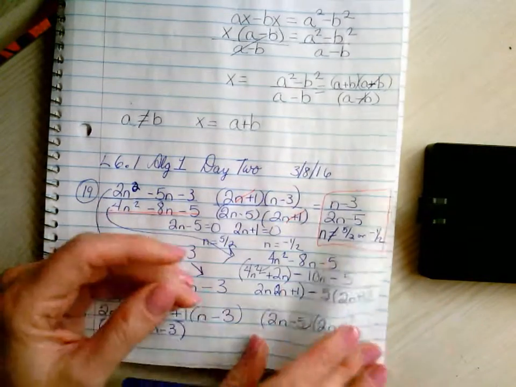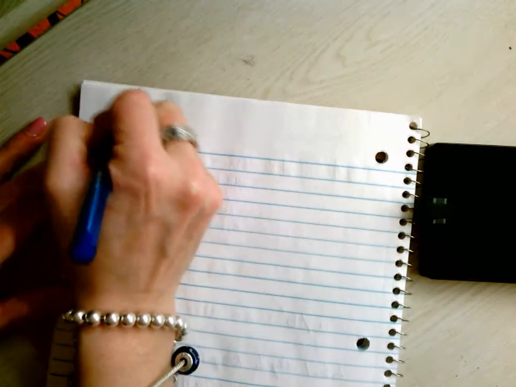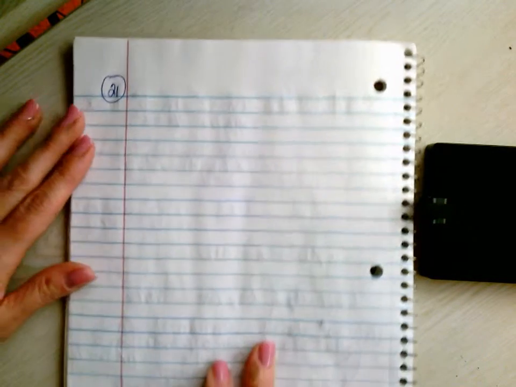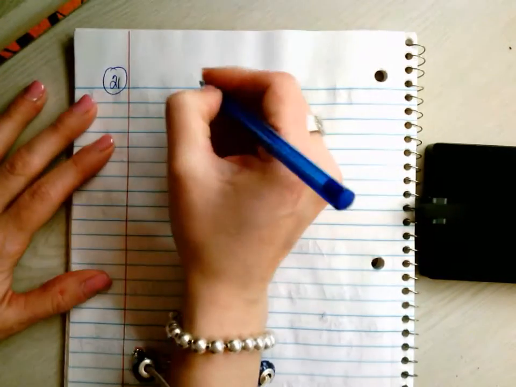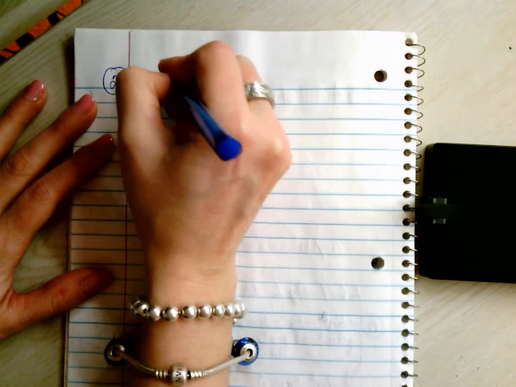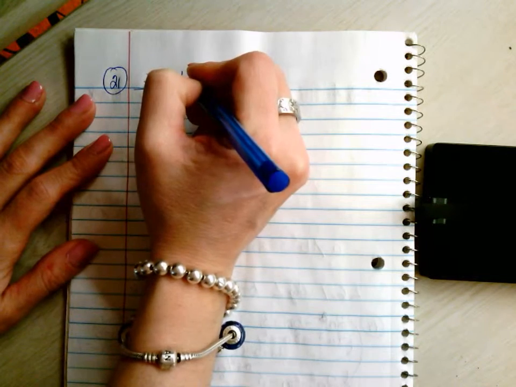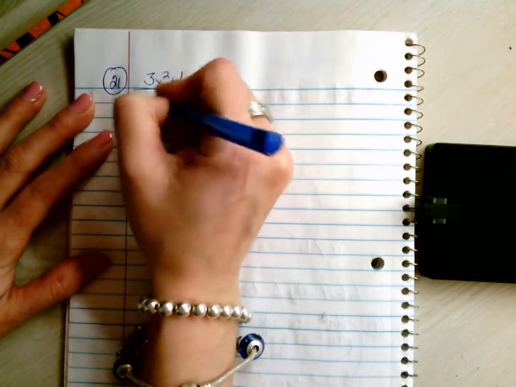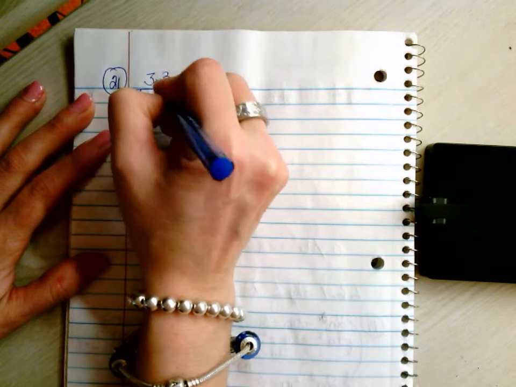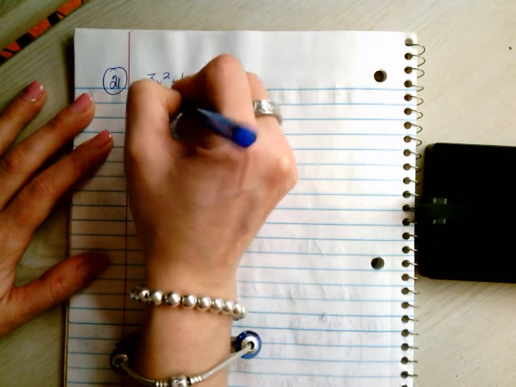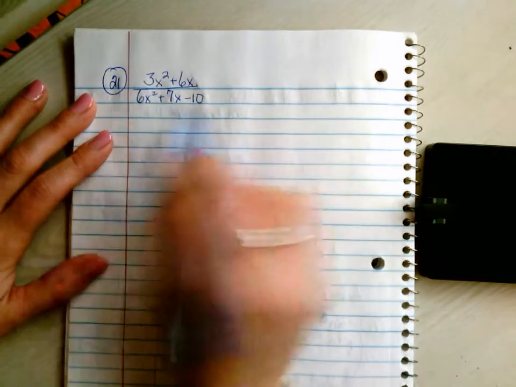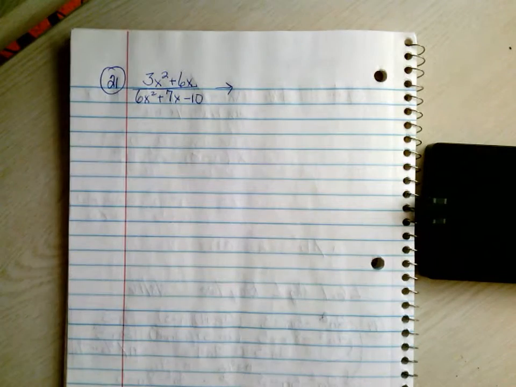21. 3x squared plus 6x is the top. 6x squared plus 7x minus 10. Can you guys probably factor the top without me really doing anything?